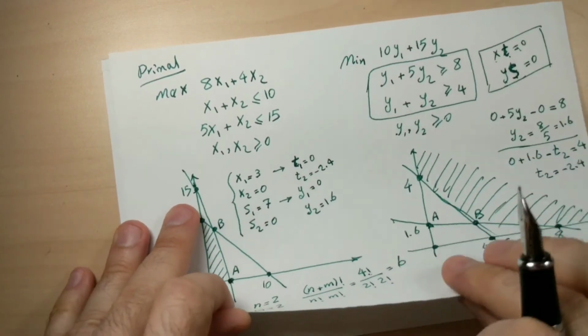There is an exercise in slide 33. Solve the following problem by graphical method.